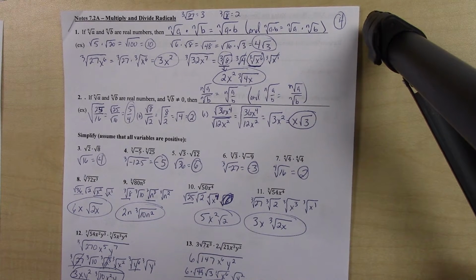All right, so 7.2a and b, multiplying and dividing radicals is the first part of this. Basically, again, you can copy these notes from Google Classroom. You can press pause and copy it from here. I'm going to just kind of go through some things.